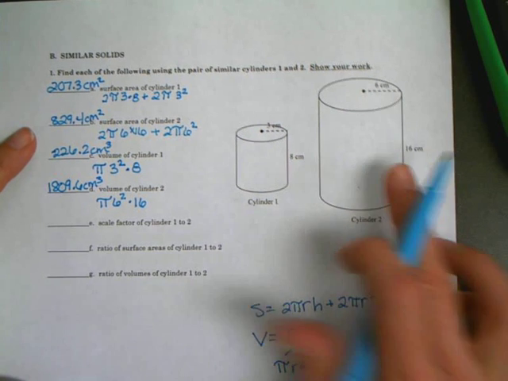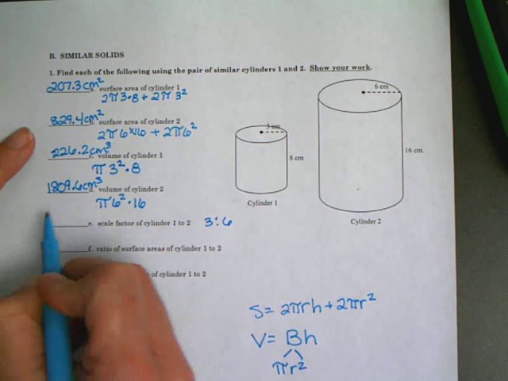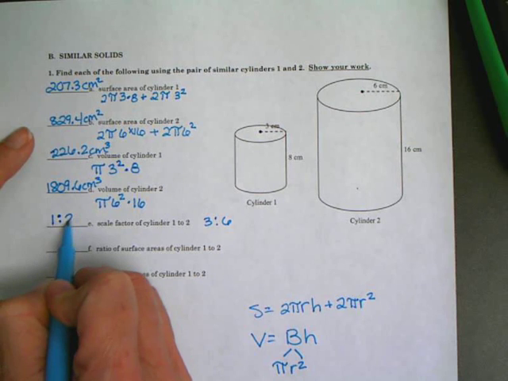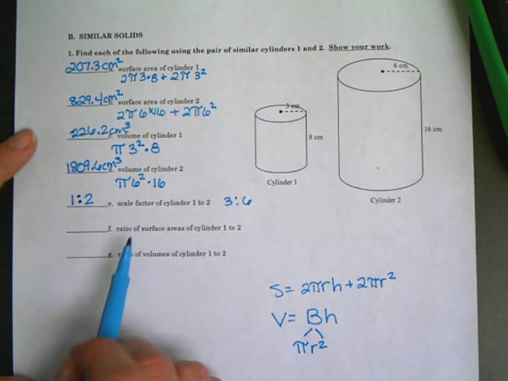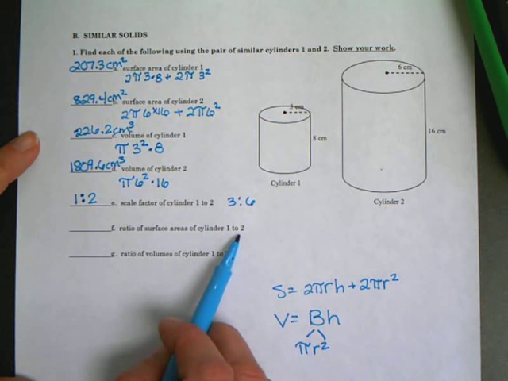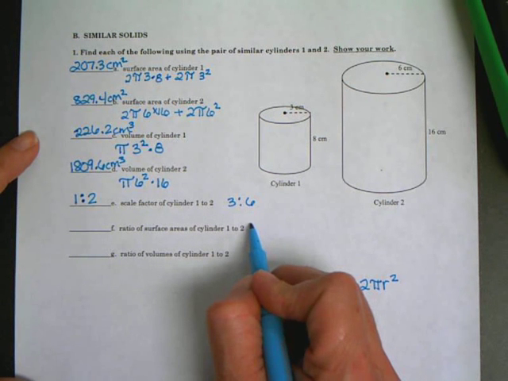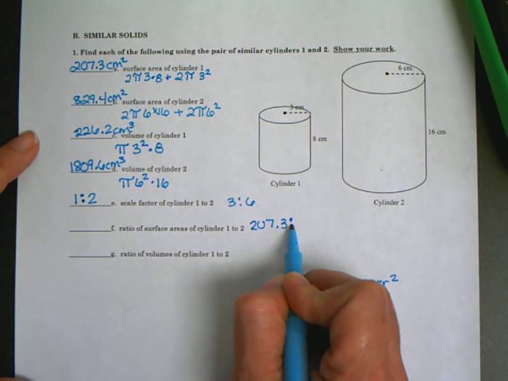Be sure you simplify those. The ratio of surface areas of cylinder 1 to 2. All right, we have cylinder 1 is 207.3 to 829.4.